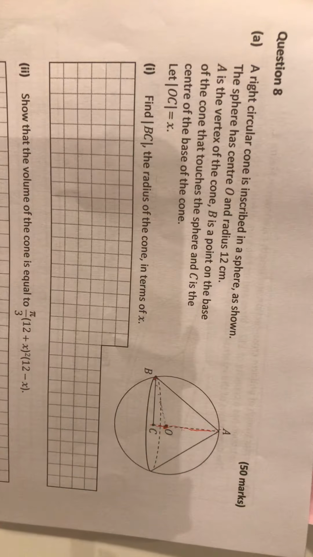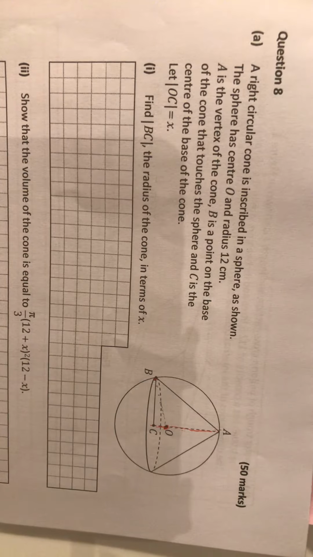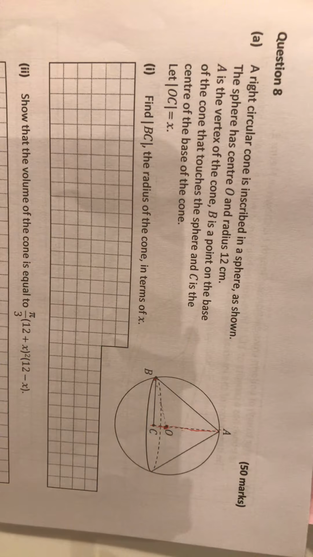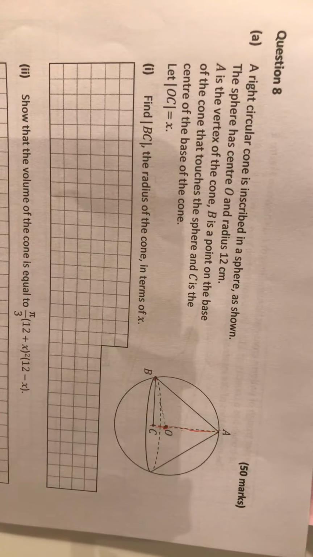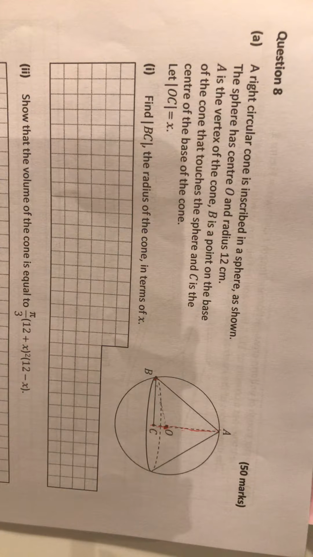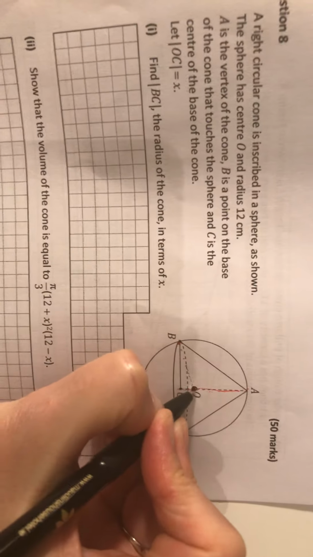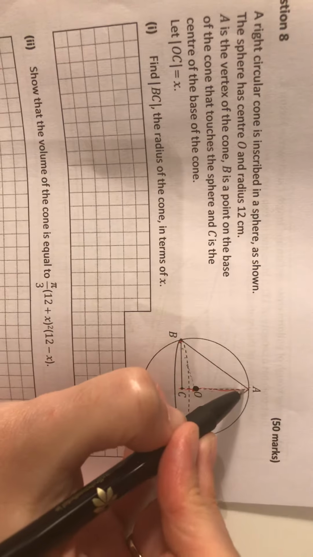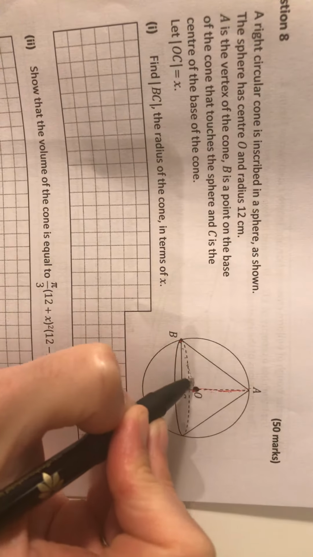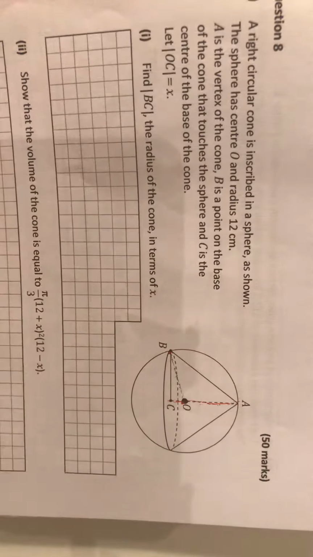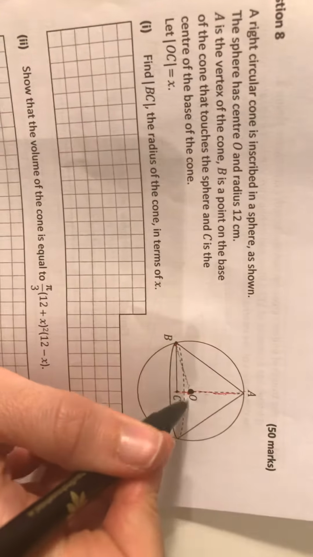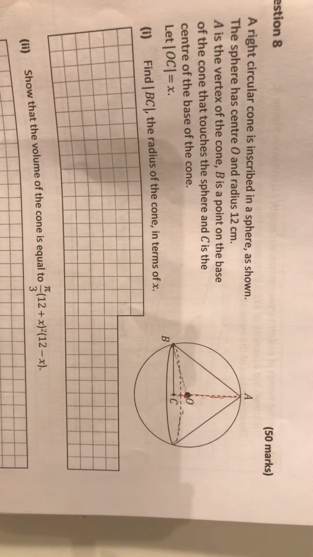So this is the DEB, paper 1, question 8. A right circular cone is inscribed in a sphere as shown. The sphere has a centre O and a radius of 12. So there's my centre, and that's 12 there, and that's 12 there. Obviously, you could draw the 12s in if you want, even an infinite number of radii.